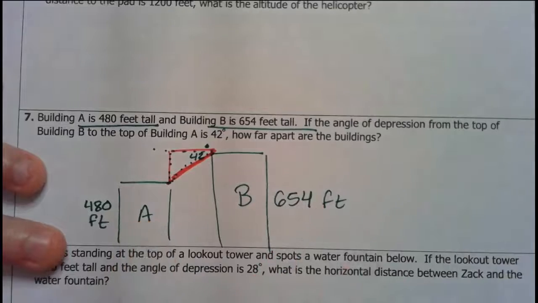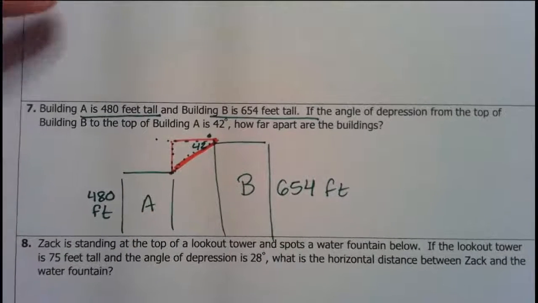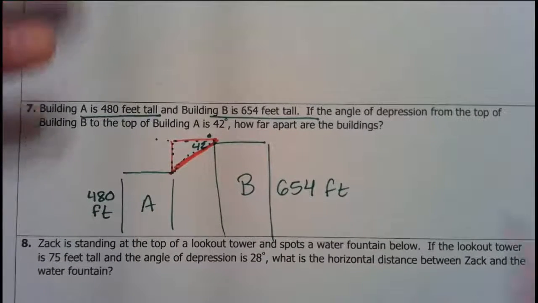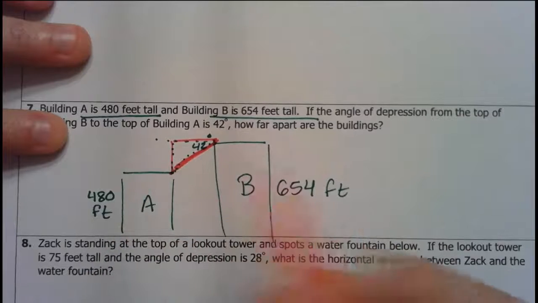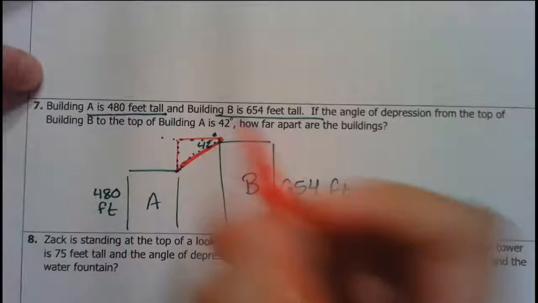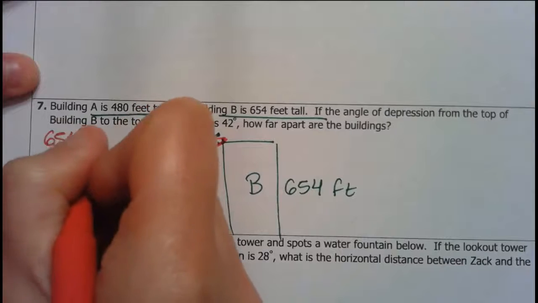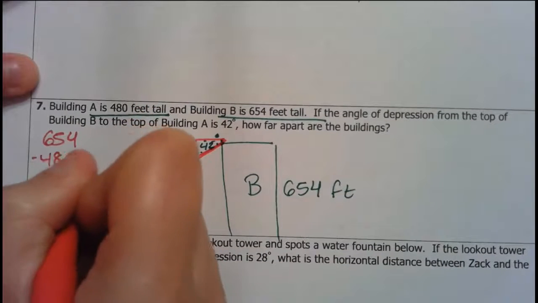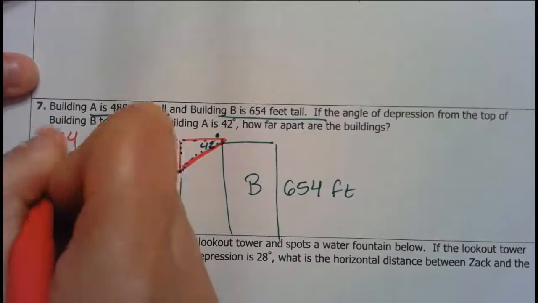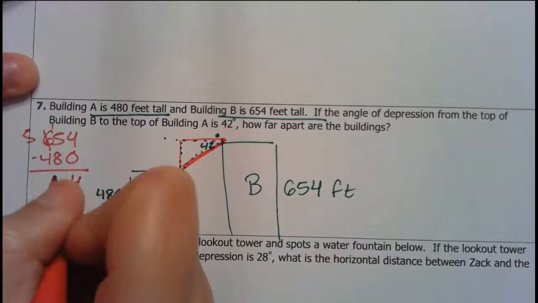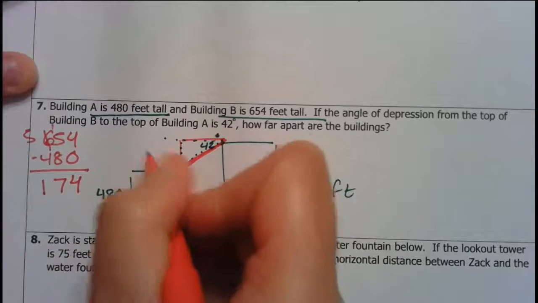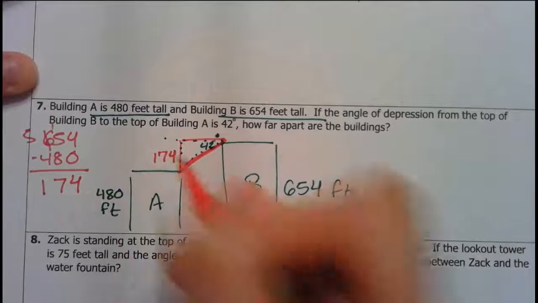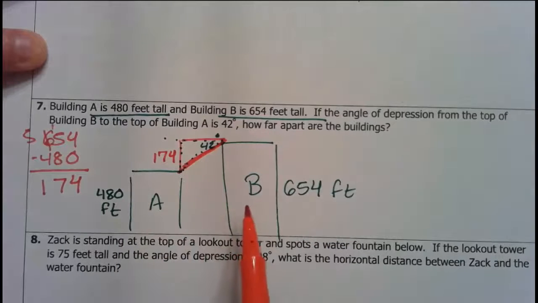Everything down here to do with the buildings doesn't really help me out, but what I can do is figure out how long this side is, because it's just how much taller B is than A. So we're just going to do 654 minus 480. So this side is 174, because this is 174 feet taller than that one.